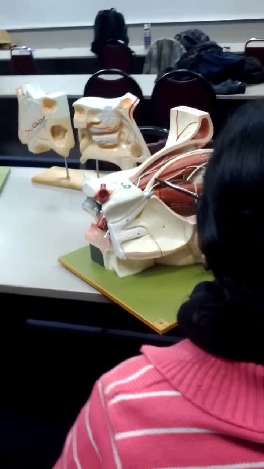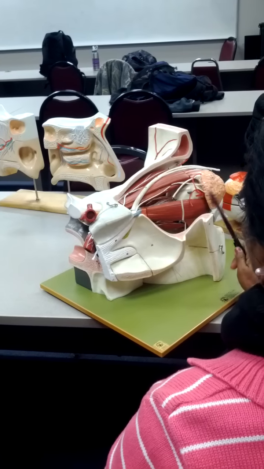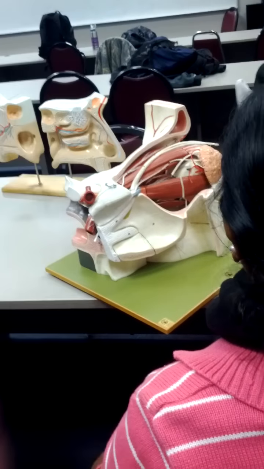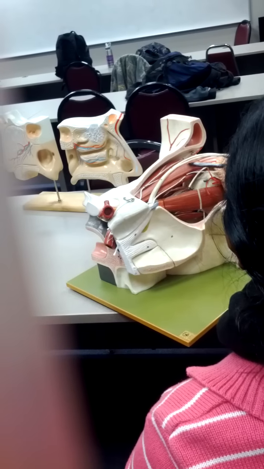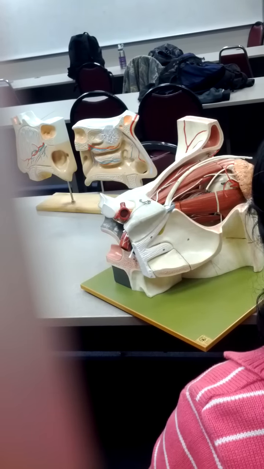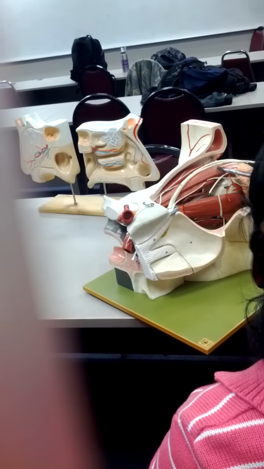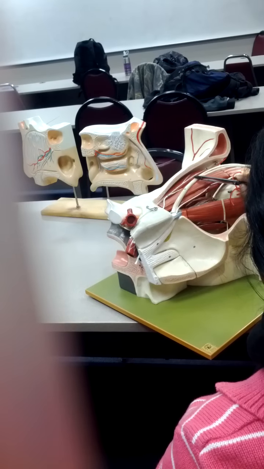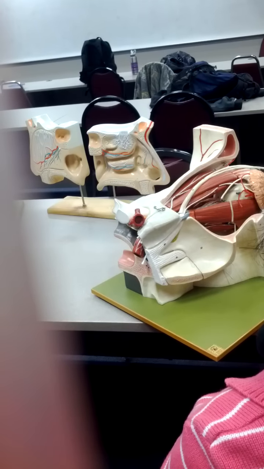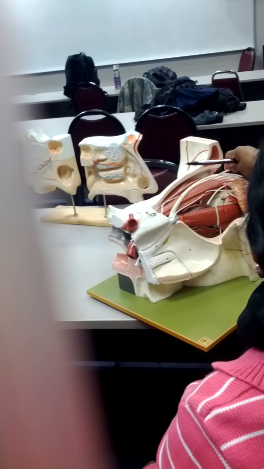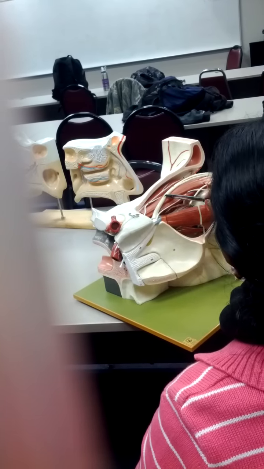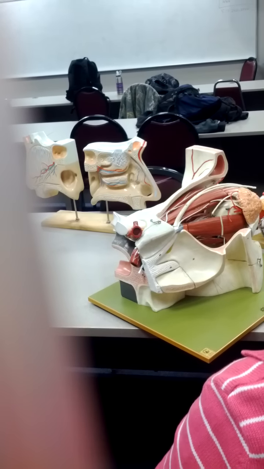Okay, here in the orbit you see the lacrimal gland here, and these are the two muscles superficially. The first one is the levator palpebrae superioris, and right beneath that you have the superior rectus. On top of the levator runs the frontal nerve. Frontal nerve splits into two branches. Supratrochlear is the medial branch, supraorbital is the lateral branch. Frontal, supraorbital, supratrochlear.